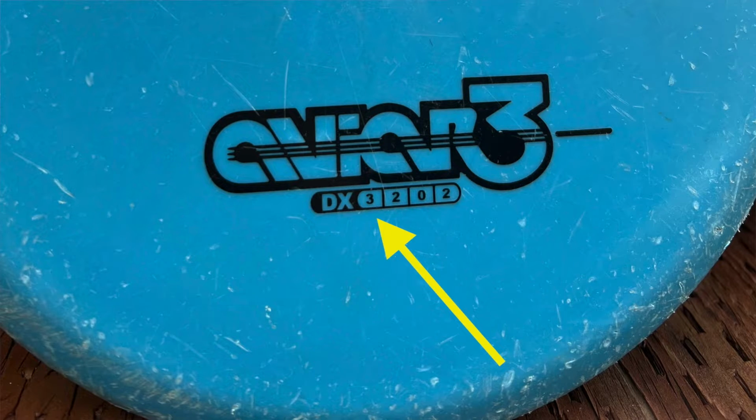The first number from the left is the speed rating of the disk. The speed rating of the disk can range from 1 to 14, with the lowest speeds being disks like your putters and your approach disk, and the higher speed rated disks being your distance drivers. One thing to keep in mind is that the higher the speed rating, the faster you have to throw the disk in order to get the optimal flight path from it.